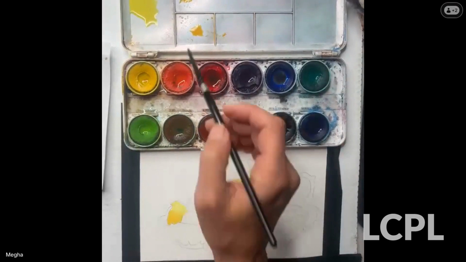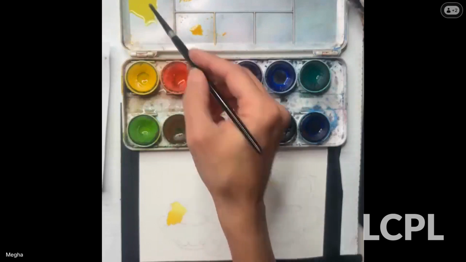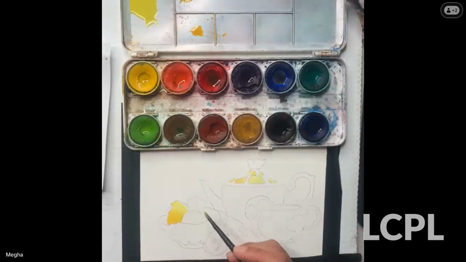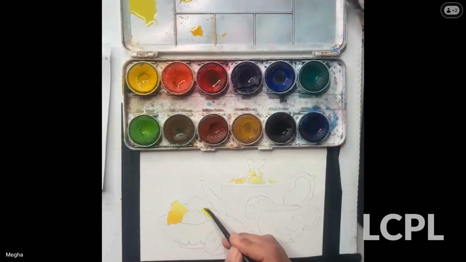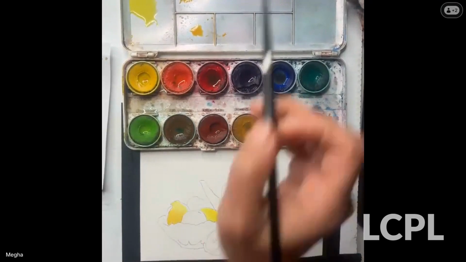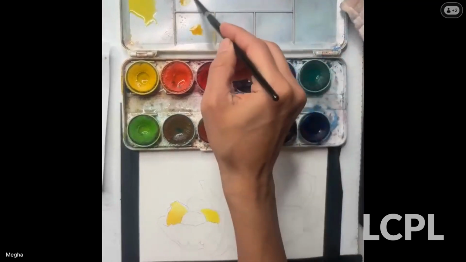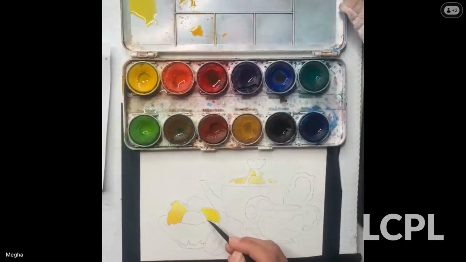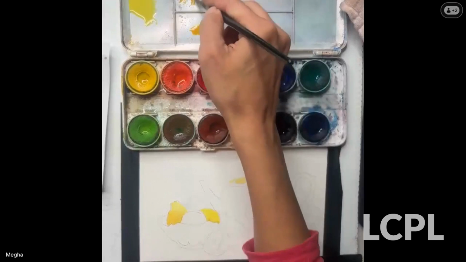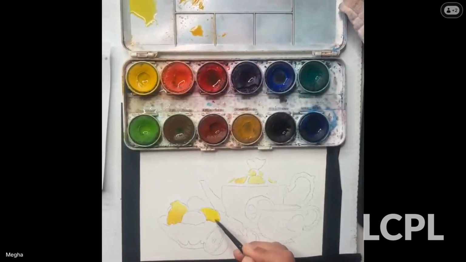Again, we can go with these lighter ones. You will be amazed to see how light this paint dries, which is okay. I'm going to leave all the white areas as they are. Just a little bit of those warmer yellows here. I'm constantly looking at my black and white picture and making sure I'm adding those layers.